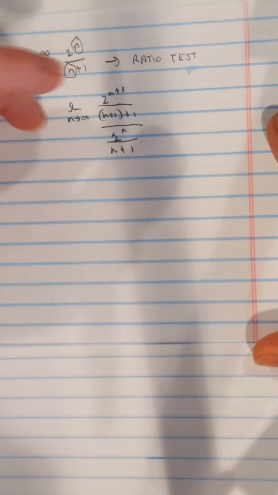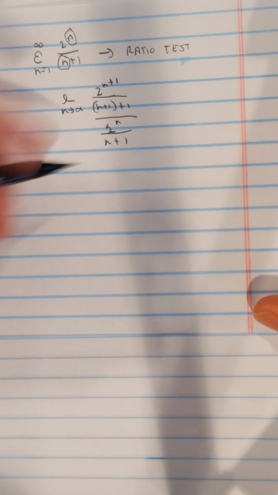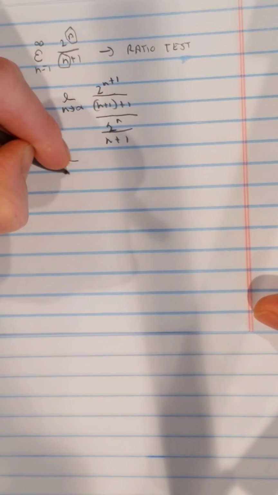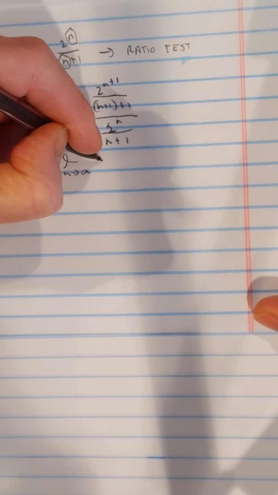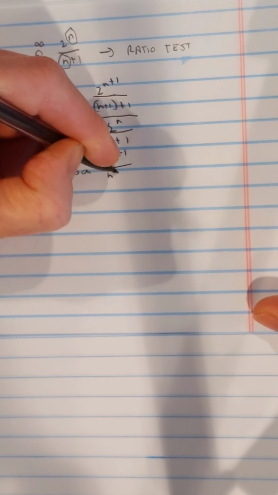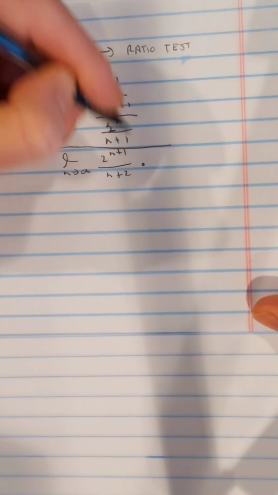And you can see why I don't like to write it this way. For the ratio test, I usually write it as times the reciprocal right away. It's less messy. So the limit as n approaches infinity of 2 to the n plus 1 over n plus 2, I went ahead and fixed that one, times the reciprocal, n plus 1 over 2 to the n.